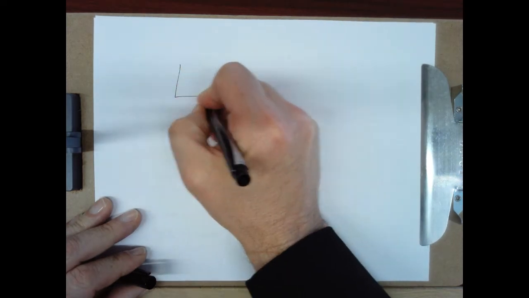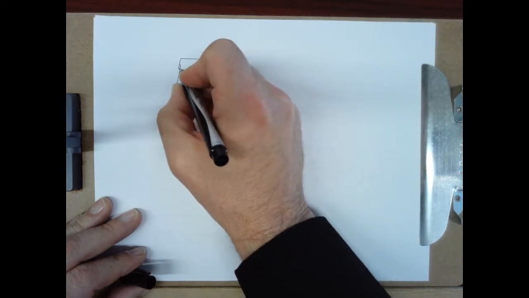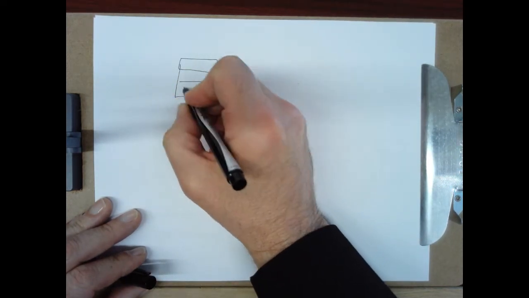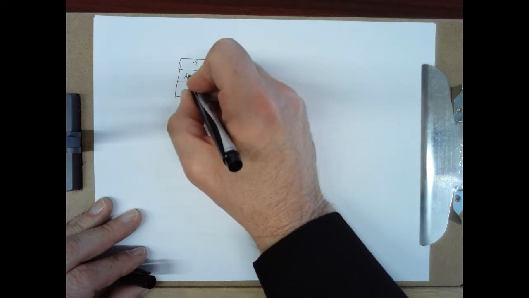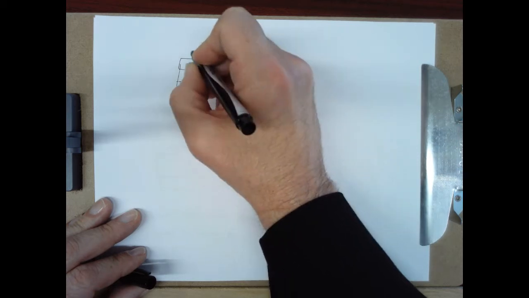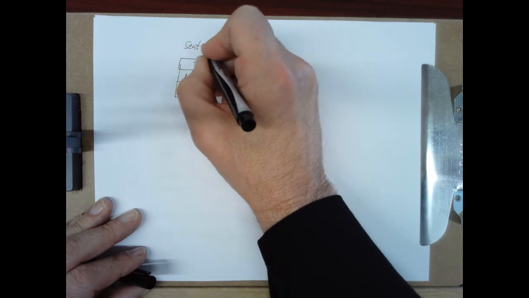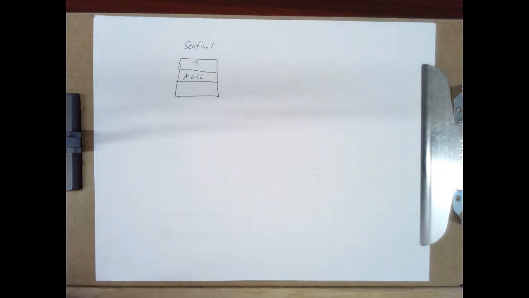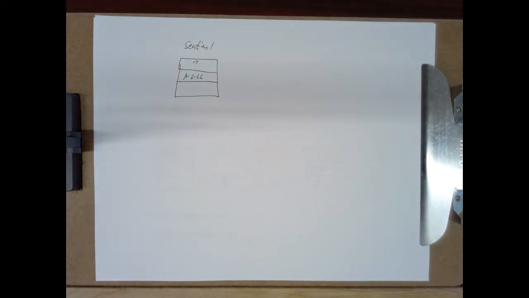All right, well, what does an empty list look like? An empty queue. You've got your sentinel node, the next field is null. So you know there's no nodes in the list, no data nodes.